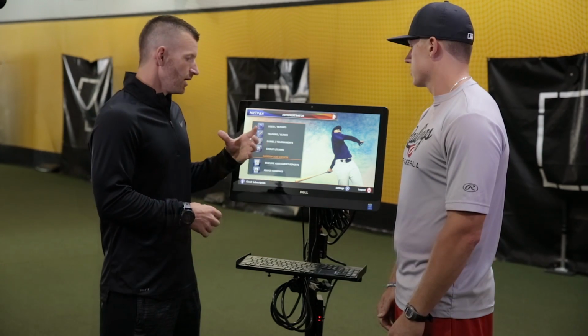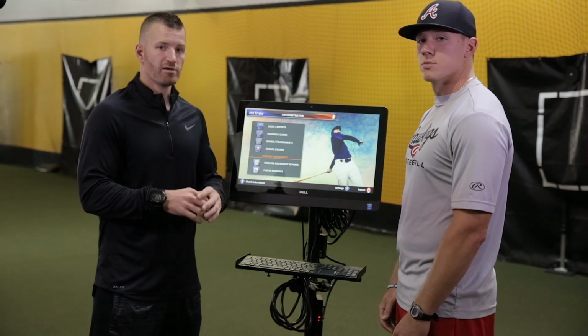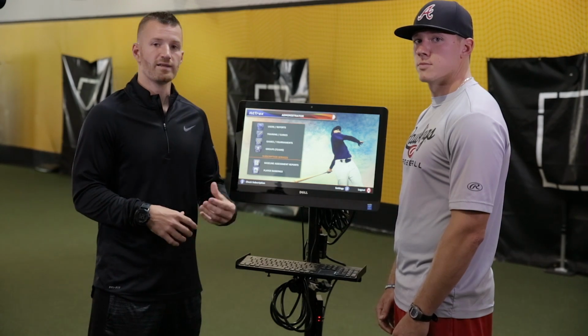This particular system has a set of cameras that goes inside the cage, and when the player hits or pitches, it's basically tracking the ball in and tracking the ball out and giving us a host of analytics to break down each player.